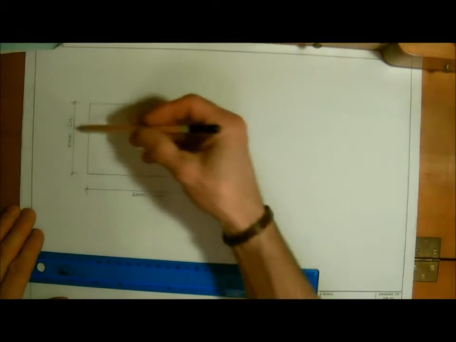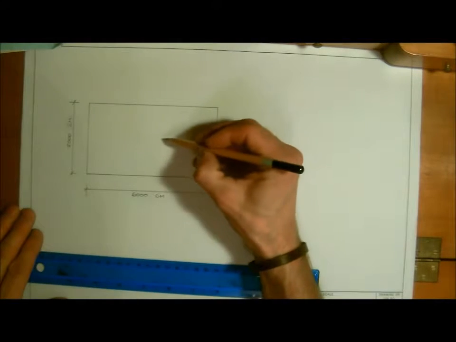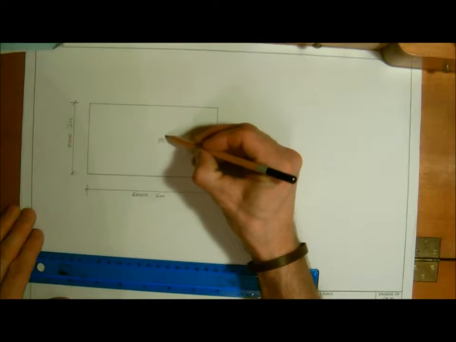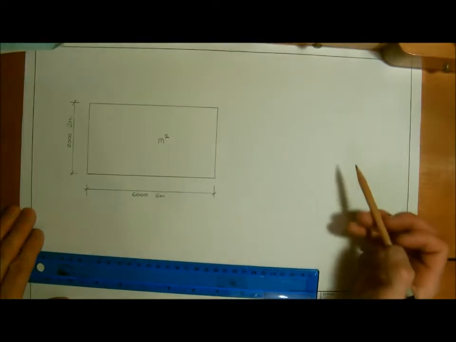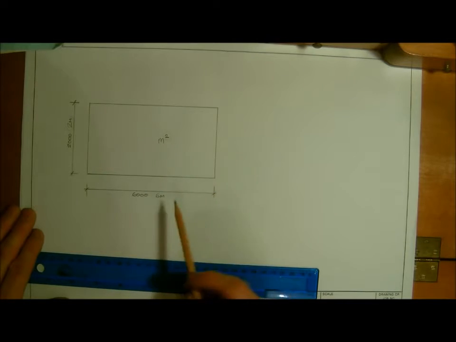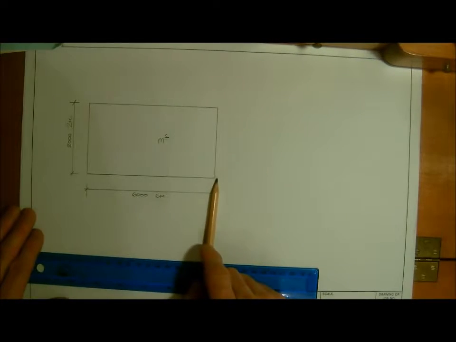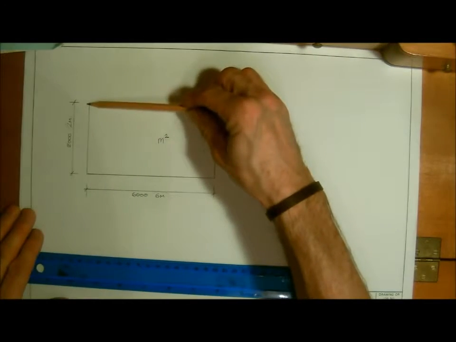Here we can see we've got two dimensions, and surface area is always in meters squared. The little floating 2 just tells us that we need two dimensions: here the length of the wall, and here the height.